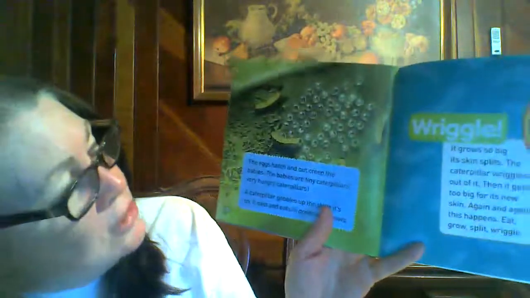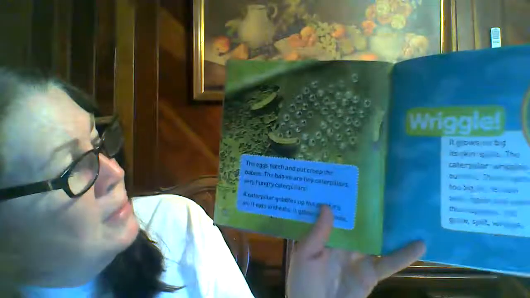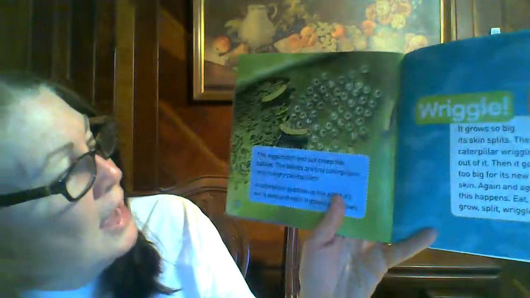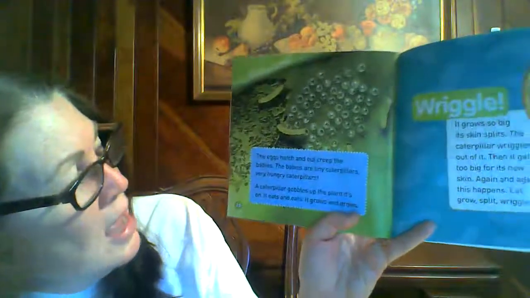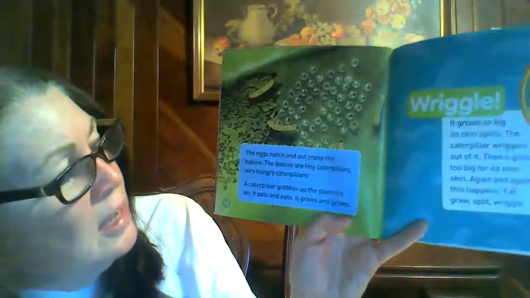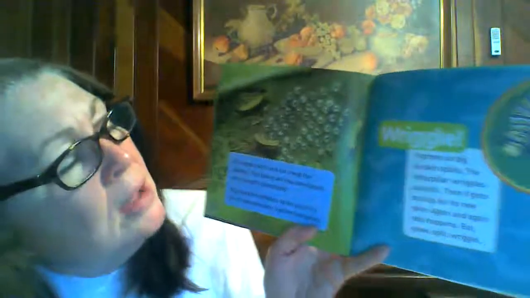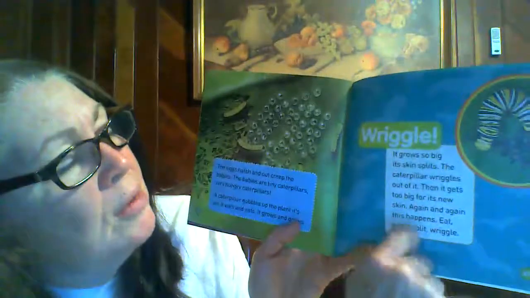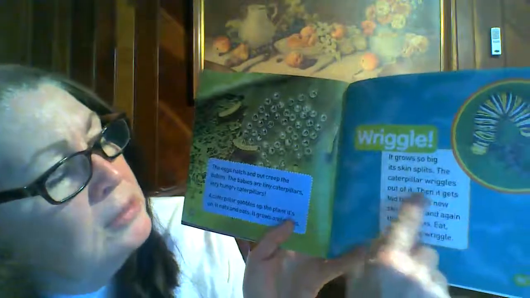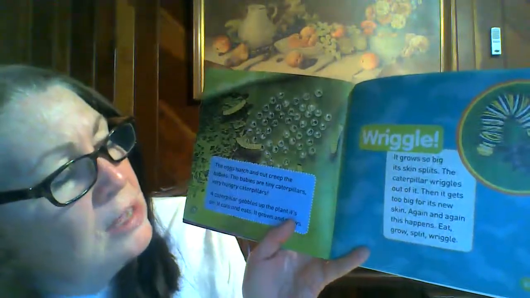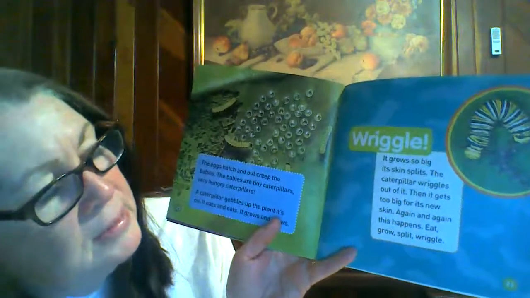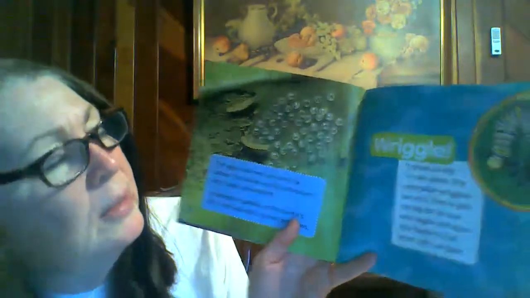The eggs hatch, and out creep the babies. The babies are tiny caterpillars, very hungry caterpillars. A caterpillar gobbles up the plant it's on. It eats and eats. It grows and grows. Wiggle. It grows so big its skin splits. The caterpillar wiggles out of it. Then it gets too big for its skin. Again and again it happens. Eat, grow, split, wiggle.